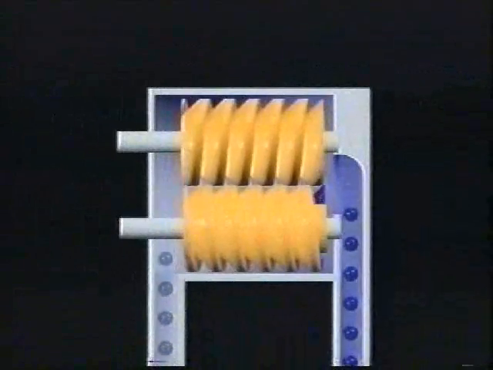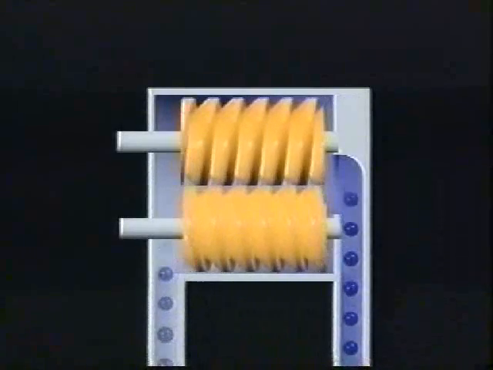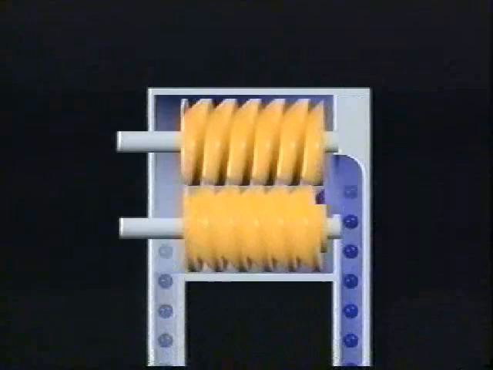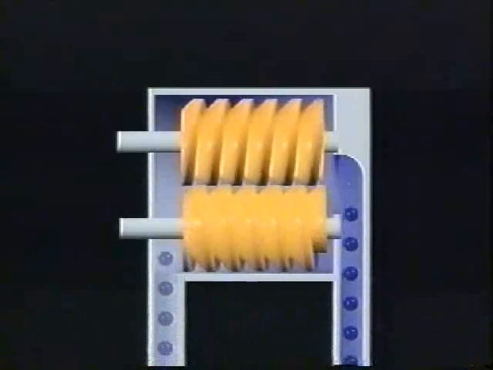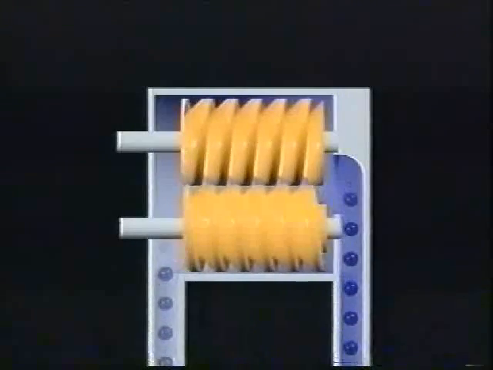The screw-type compressor consists of two threaded shafts that are intermeshed. As they turn, they transport air from the intake side to the compression side. One advantage of this type of compressor is that it produces a continuous flow of air.